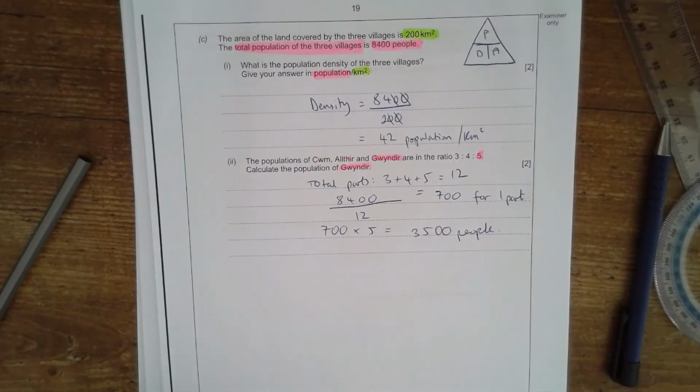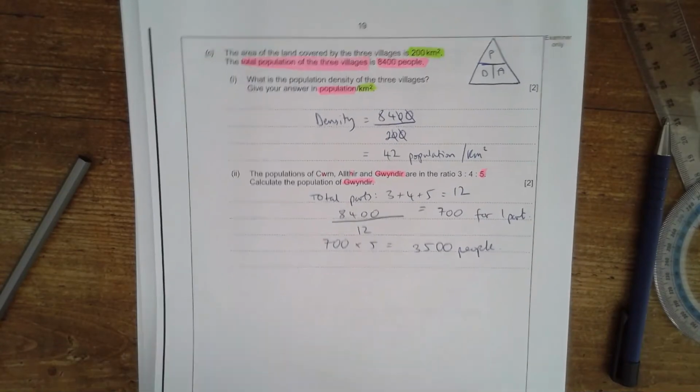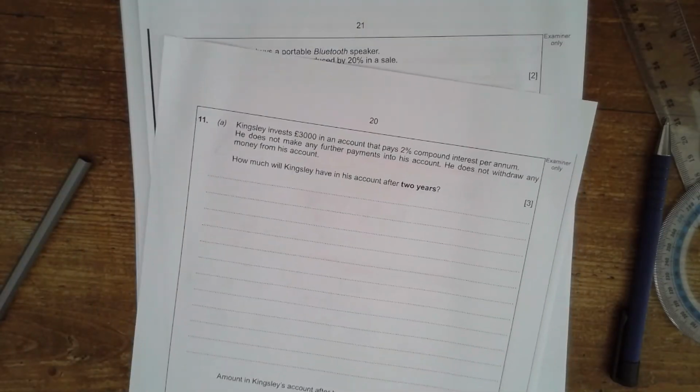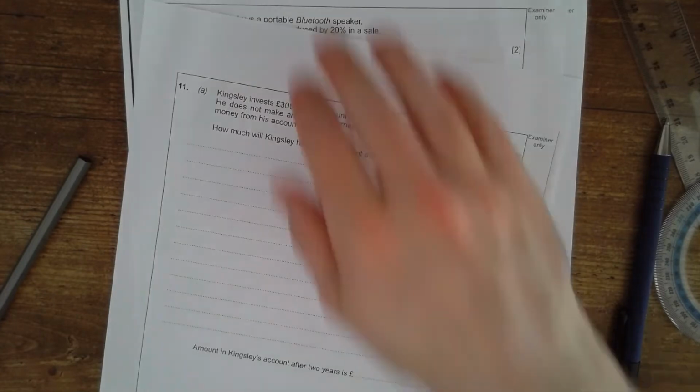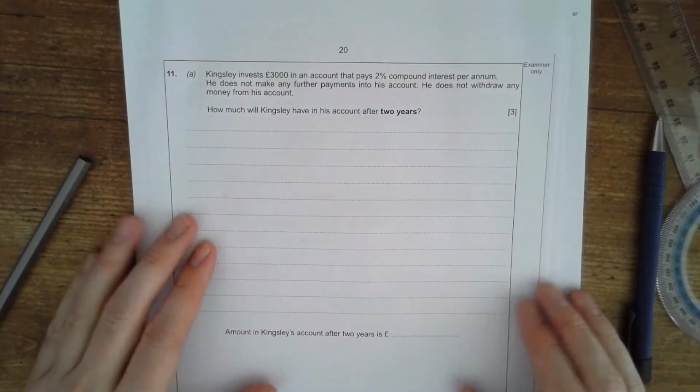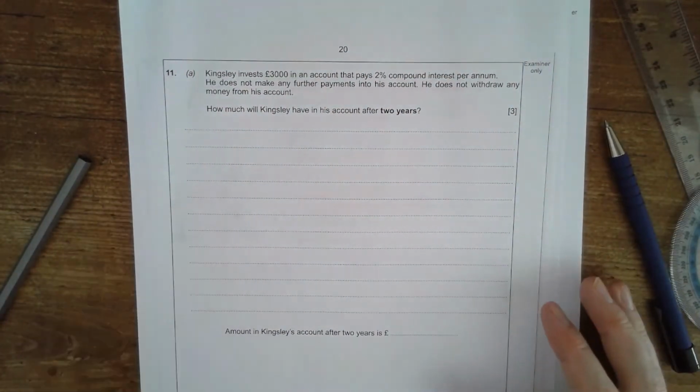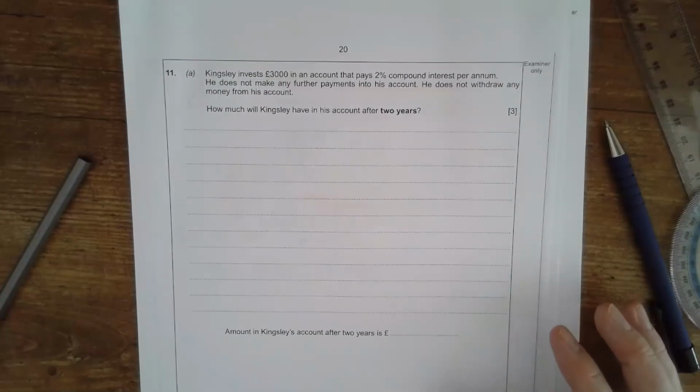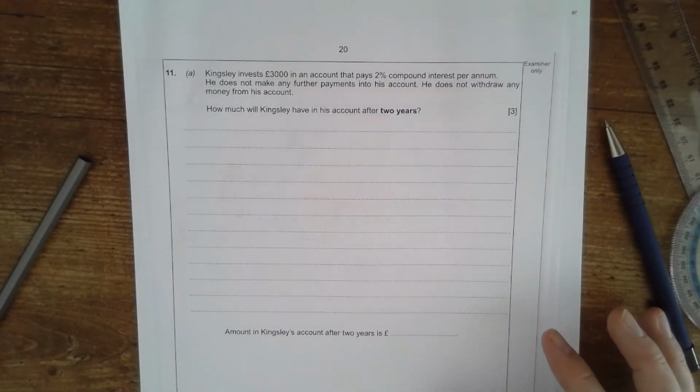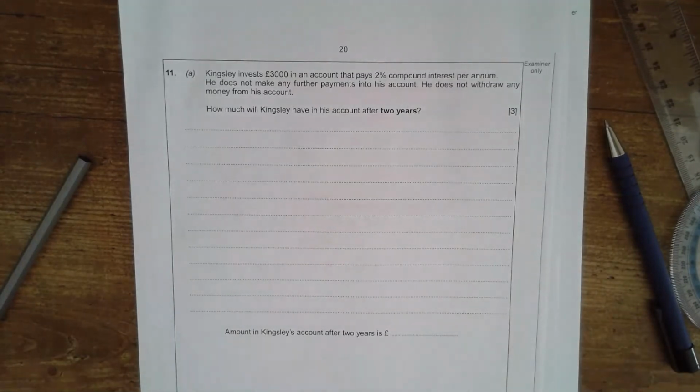Okay, then the next question, question 11. Says Kingsley invests £3,000 in an account that pays 2% compound interest per annum. He does not make any further payments into his account. He does not withdraw any money from his account. How much money will Kingsley have in his account after 2 years?